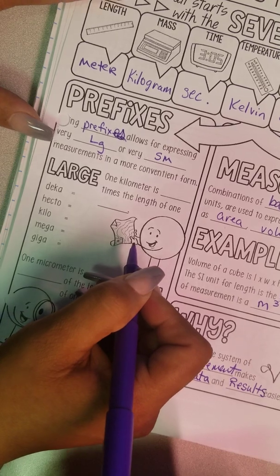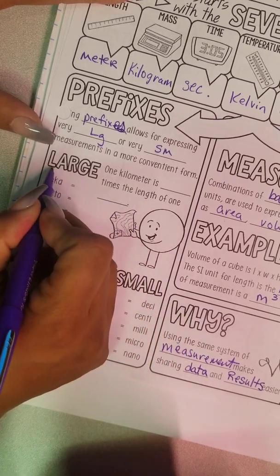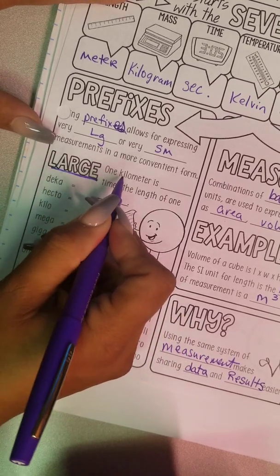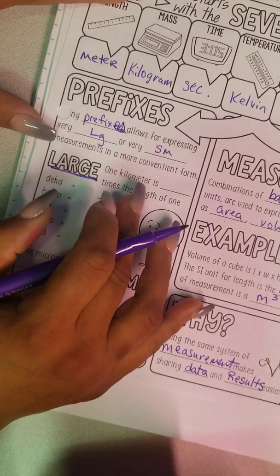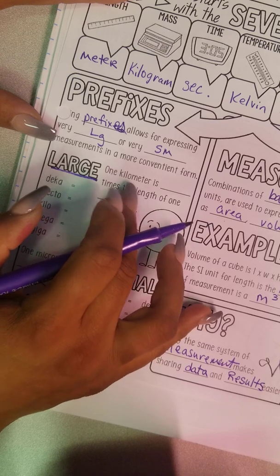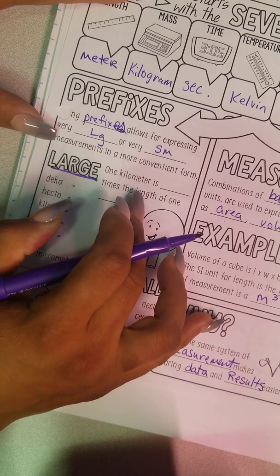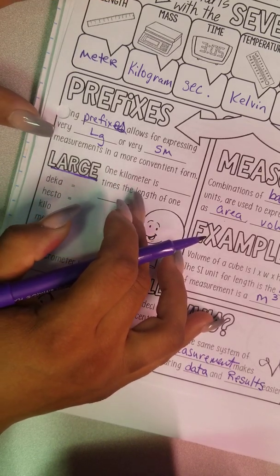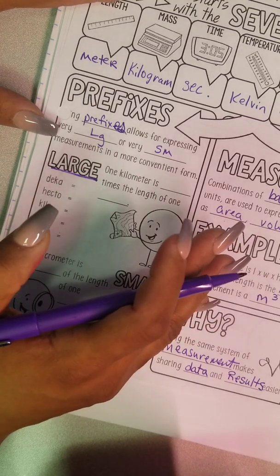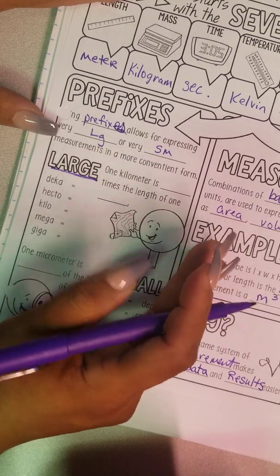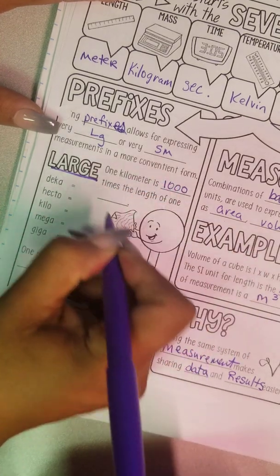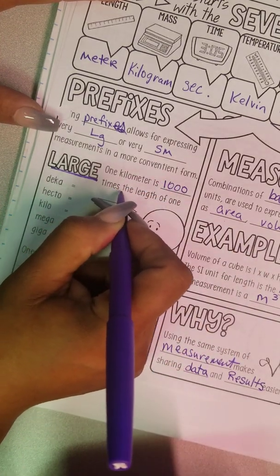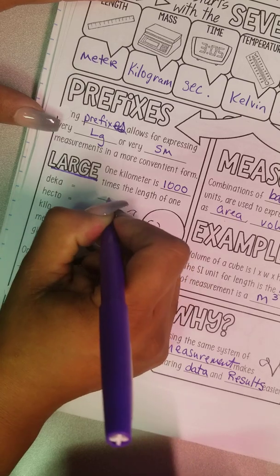Okay, it says here, for an example, let's start off with the large ones. 1 kilometer, and again, that's about how large we're going to get regarding memorizing it, which is 3 times larger than a base unit. There are more, and we will use others, but you'll definitely be told what they are. 1 kilometer is 1,000 times the length of 1 meter.